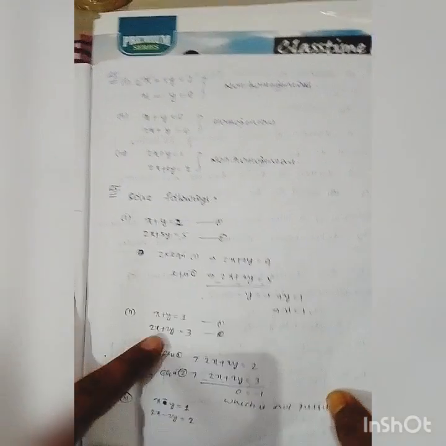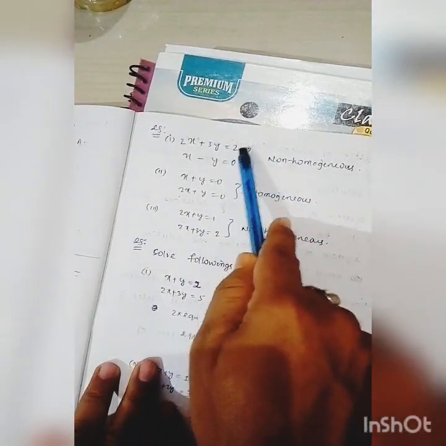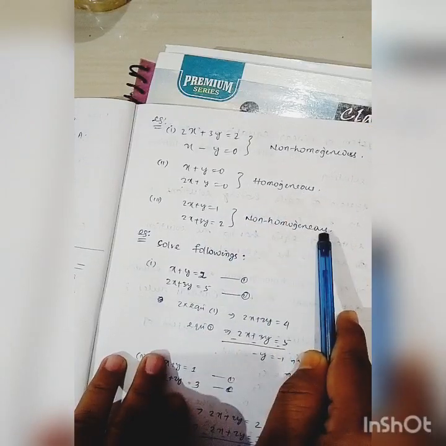For example, this is a non-homogeneous system of equations. It is 2, it is 0, so at least one of them is non-zero. It is non-homogeneous.